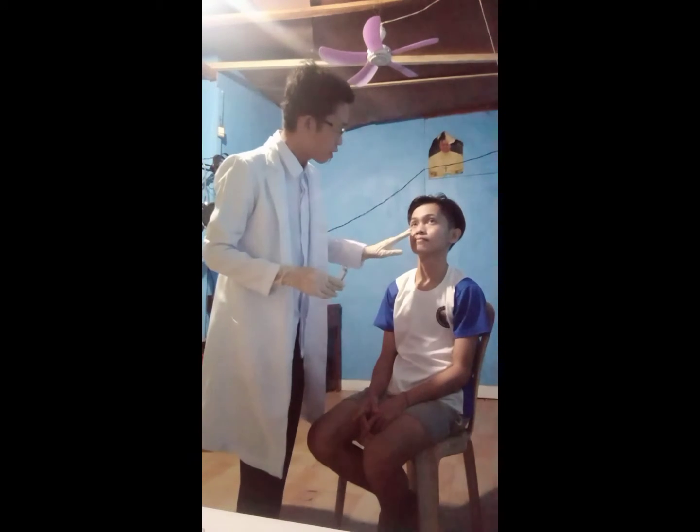So far there are white lesions that I found on my patient's eyelashes or eyelids, but the rest is normal. It's just a little white part.